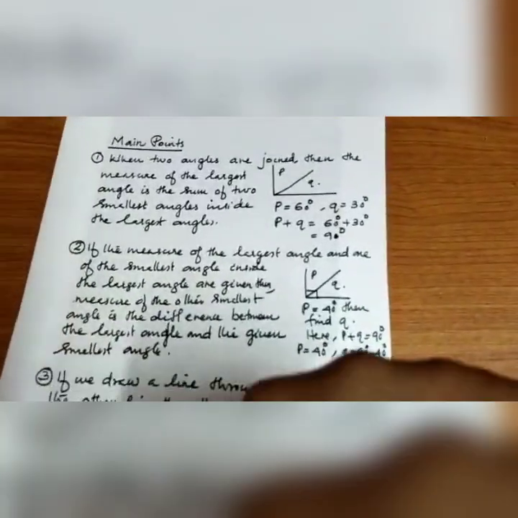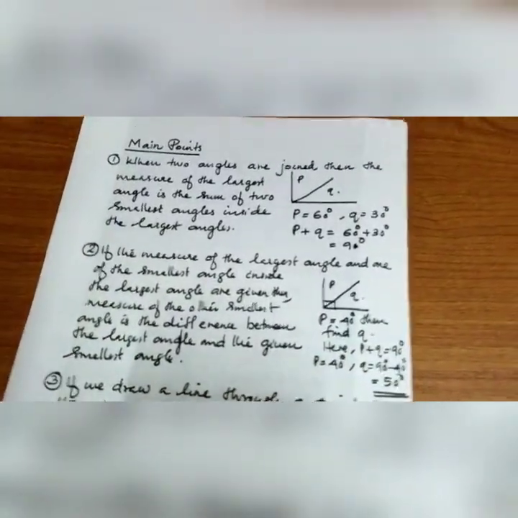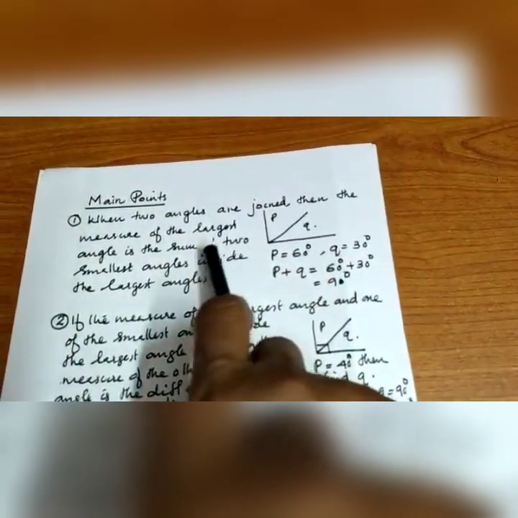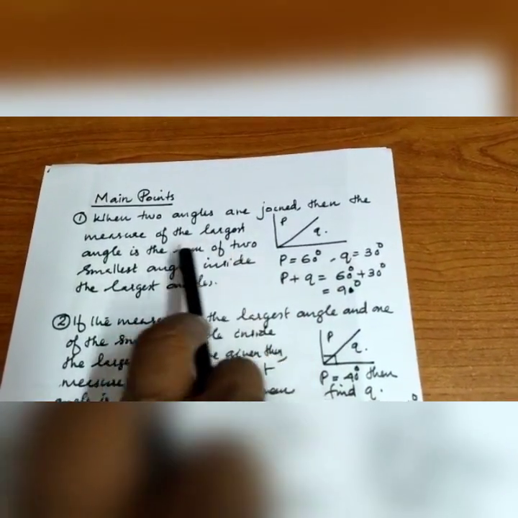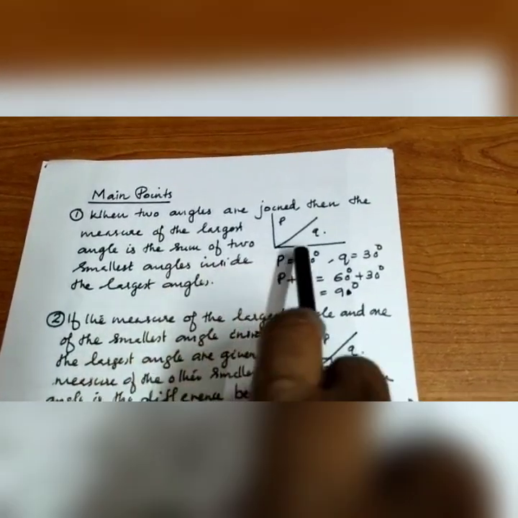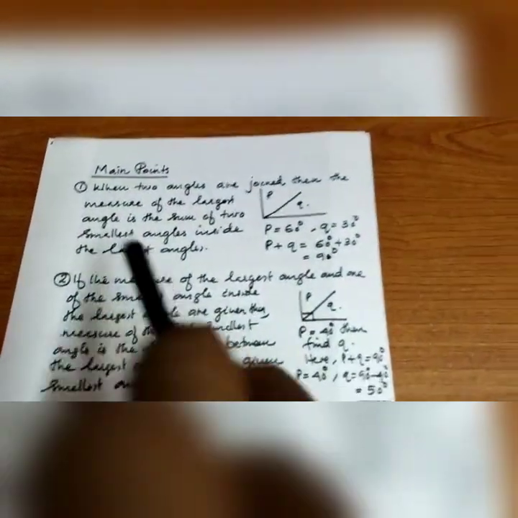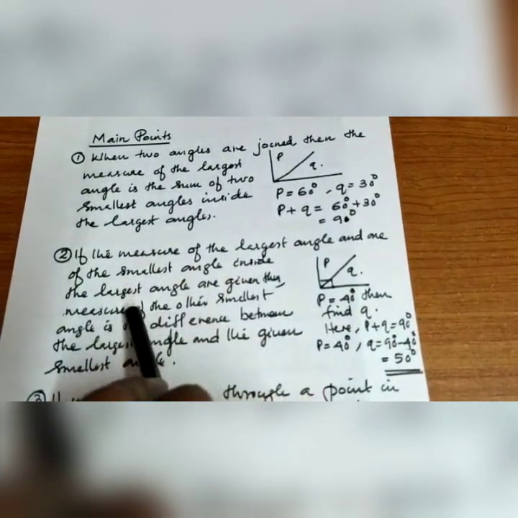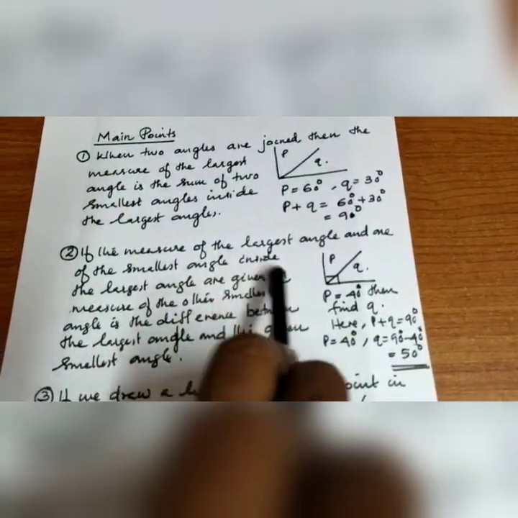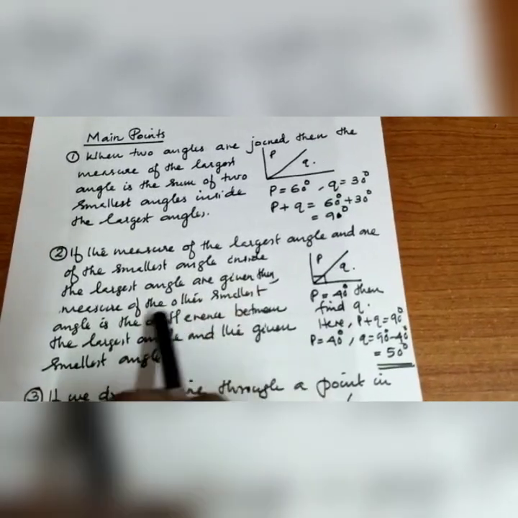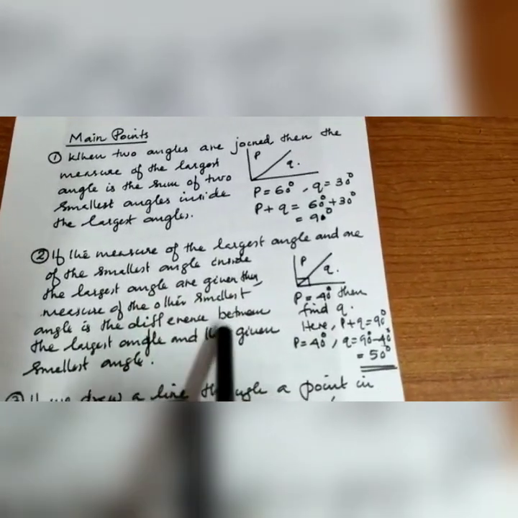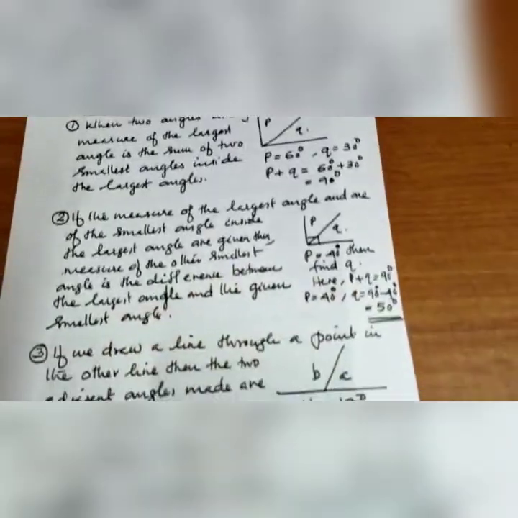We can conclude the main points in this unit. One: when 2 angles are joined, the measure of the largest angle is the sum of the 2 smaller angles inside the largest angle. If the measurements of the largest angle and one of the smaller angles inside it are given, then the measurement of the other smaller angle is the difference between the largest angle and the given smaller angle.